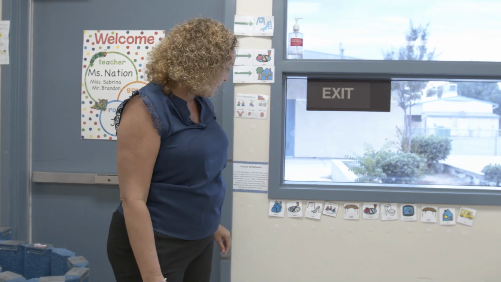I currently teach moderate severe students in grades TK, Kinder, and First. And today I'm going to give you a walkthrough of what a room environment can look like in an SDC classroom. So as you walk in, I have a visual schedule ready to go for my students.